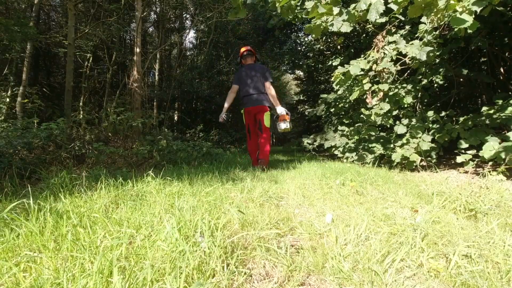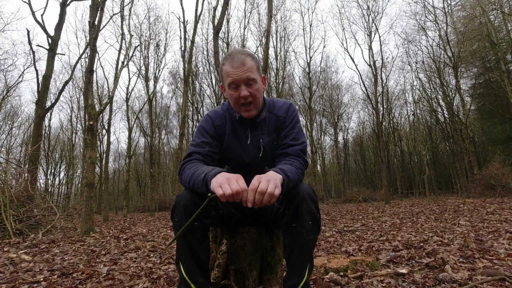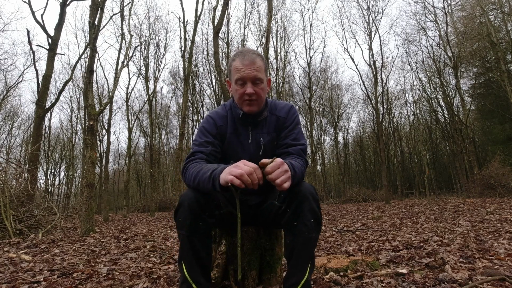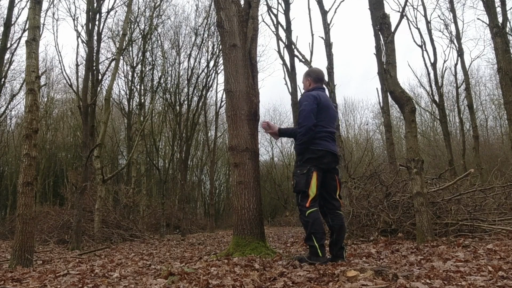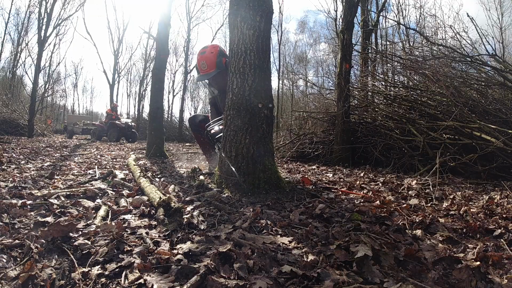If nothing is done with that, the oaks will get bigger and bigger, the hazels will be shaded out, and the hazel stools will die off. They need light to survive. So you might see behind me quite a lot of orange spots on the trees. That is for a thinning that's about to happen tomorrow.